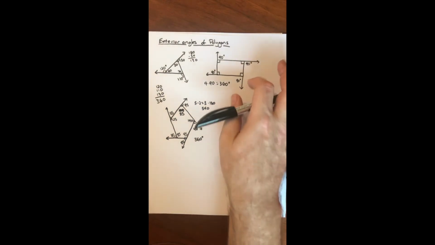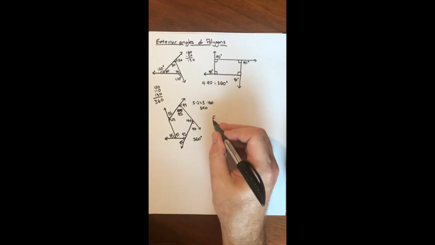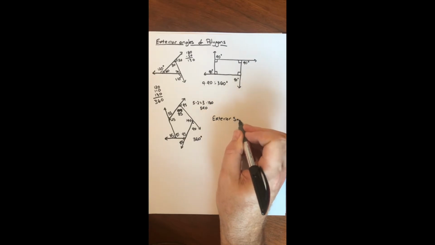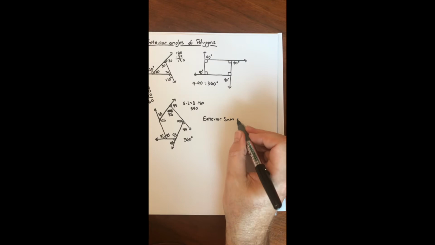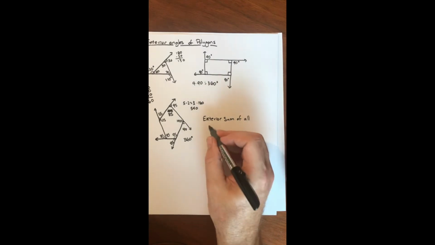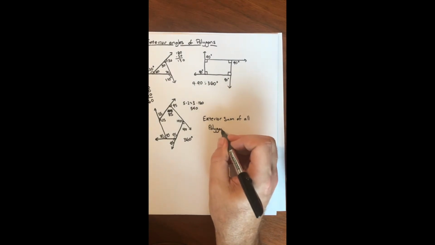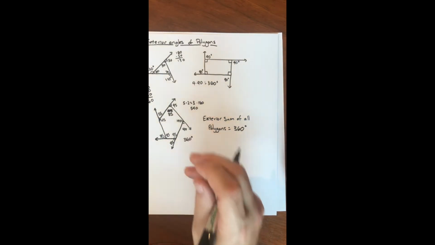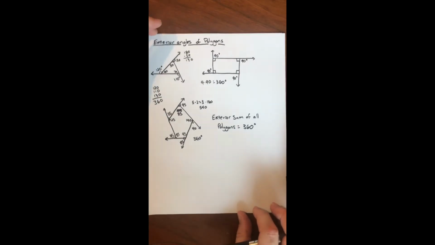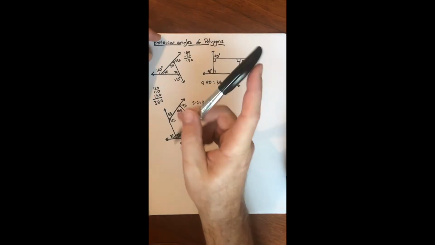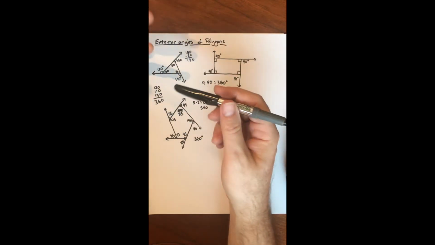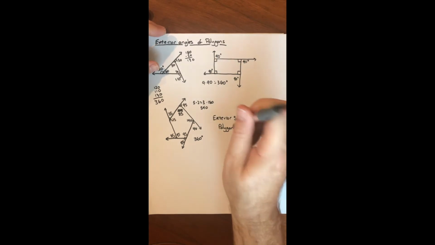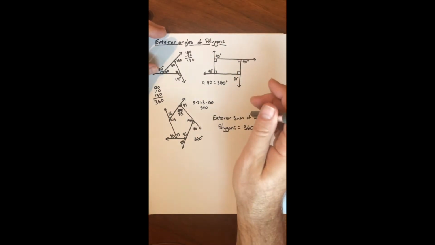So you know what that means, boys and girls? It means that the exterior sum of all polygons equals 360 degrees. So, unlike interior sums where you had to count the sides and figure it out because more sides means more interior angles, all exterior angles total 360.